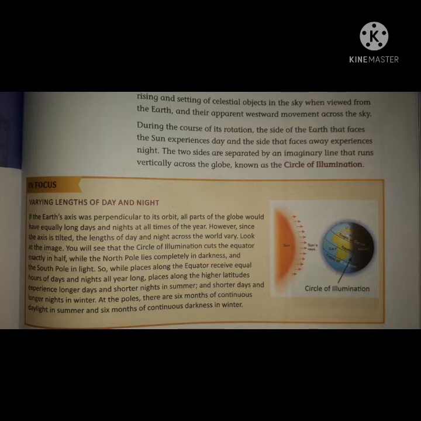So during the course of its rotation, the side of the earth that faces the sun experiences day, and the side which is dark, away from the sun, experiences night. These two sides are separated by an imaginary line that runs vertically across the globe, and it is known as the circle of illumination.